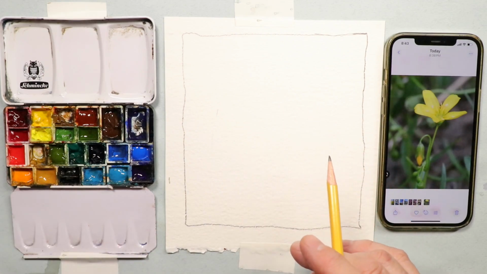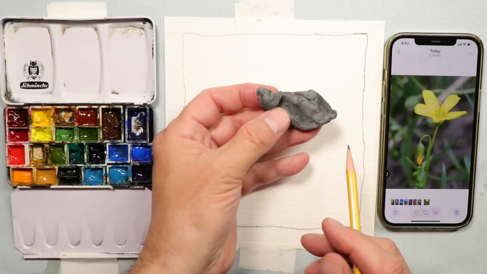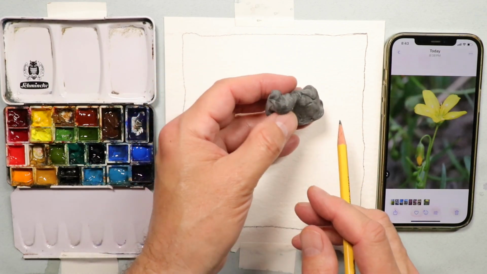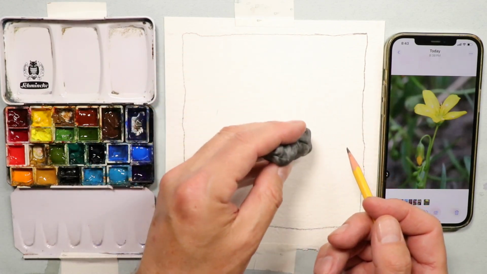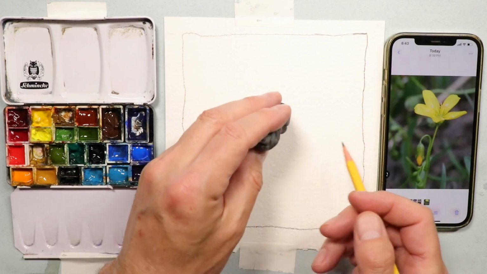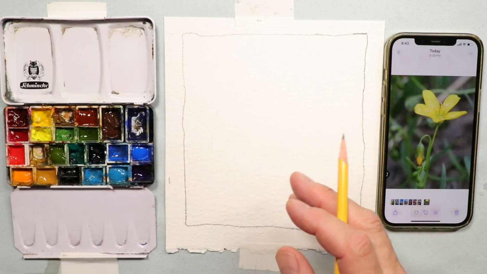So that's what we're going to do. This way, in case we need to adjust anything or make a few corrections, it's a lot easier if you have light pencil lines, right? If you're drawing really dark pencil lines in the beginning, it's really hard to lift it up and remove it, and it gets to be a little bit difficult to do it that way.